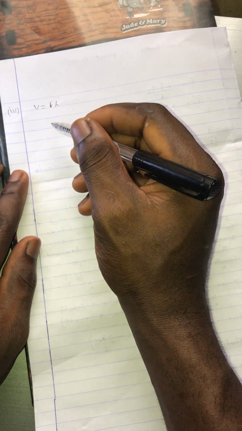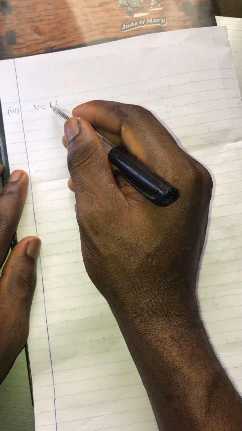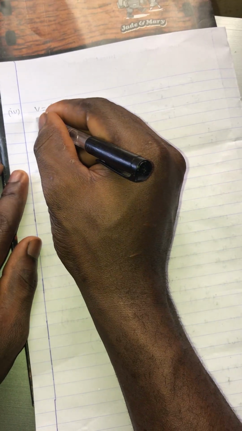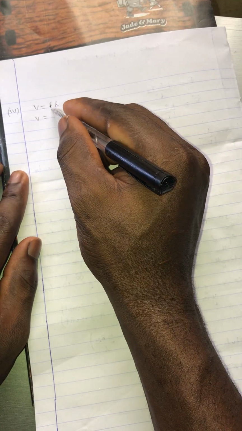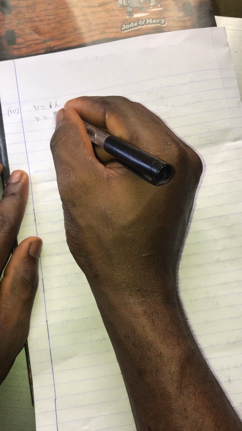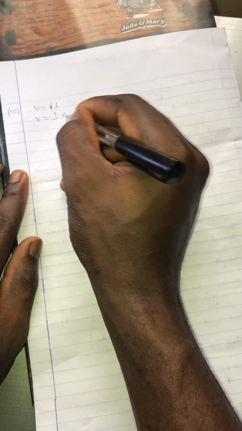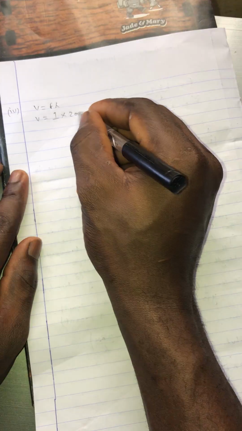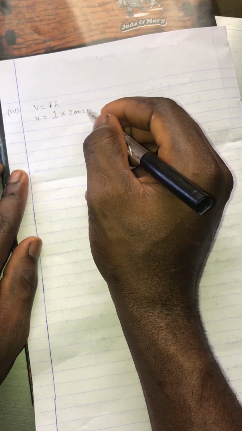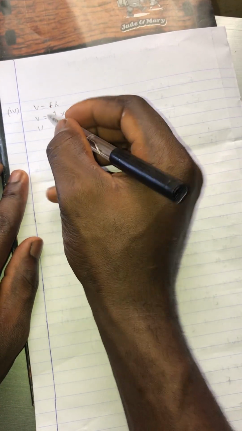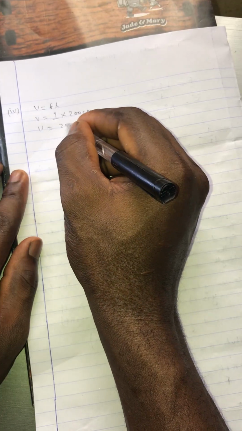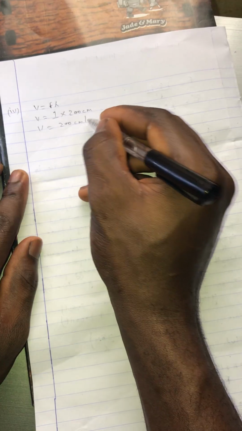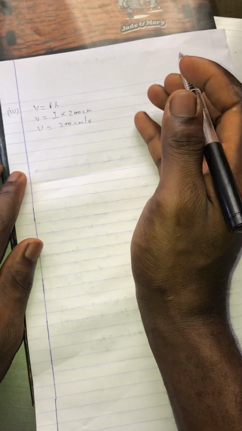And in our previous example, the first question, we already found our frequency and also found our lambda. That means our velocity will now give us, with our frequency, what we got there was 1, times what we got as our lambda, 200 centimeter. If you multiply the two of them, our velocity will be 200 centimeter per second. It's very easy.